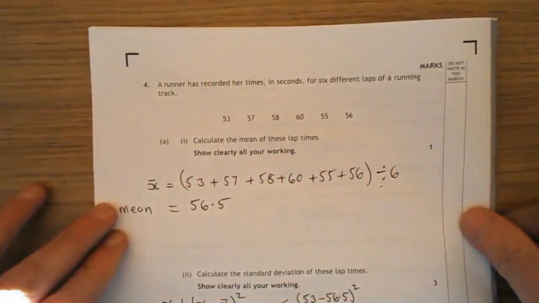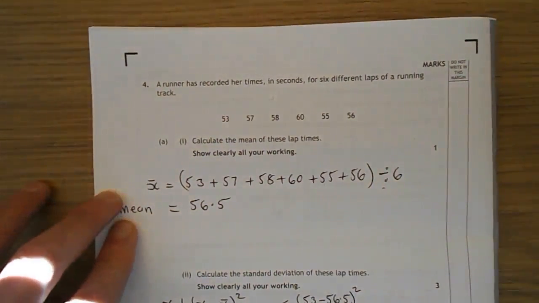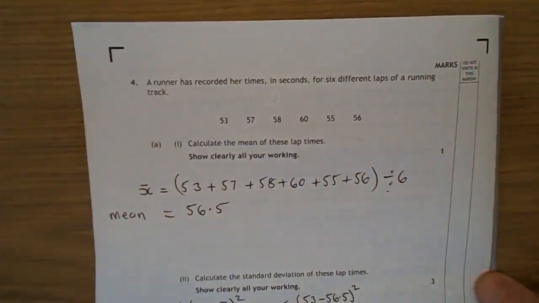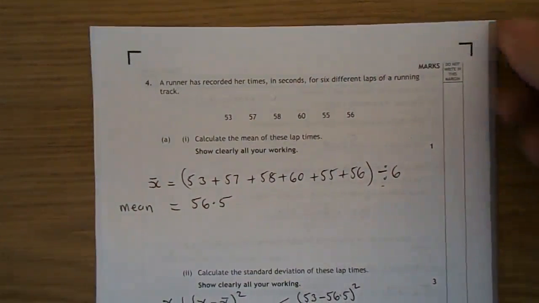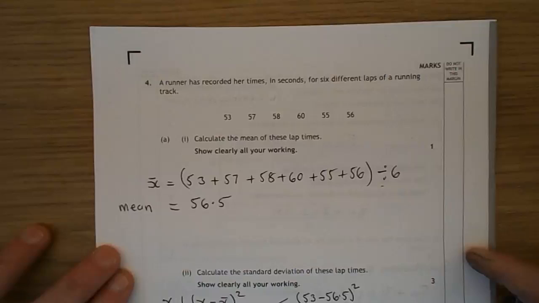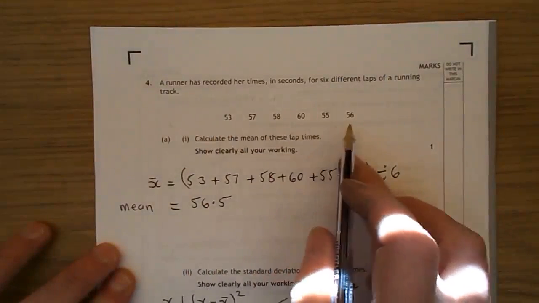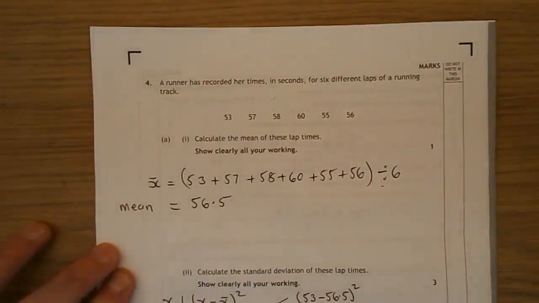And here we go, question 4. This is your standard deviation question. Okay, a runner has recorded her times in seconds for 6 different laps of running, and you can see them there. Calculate the mean of all these laps.